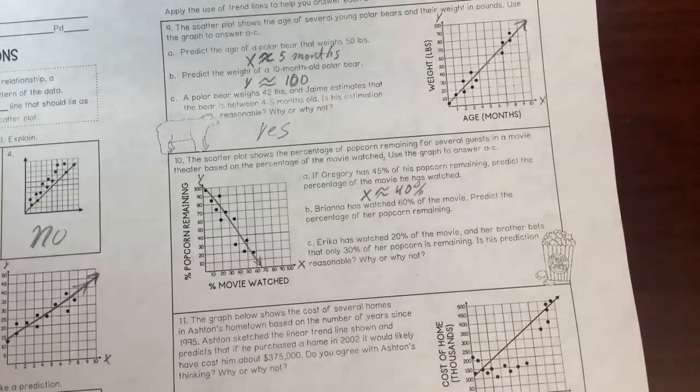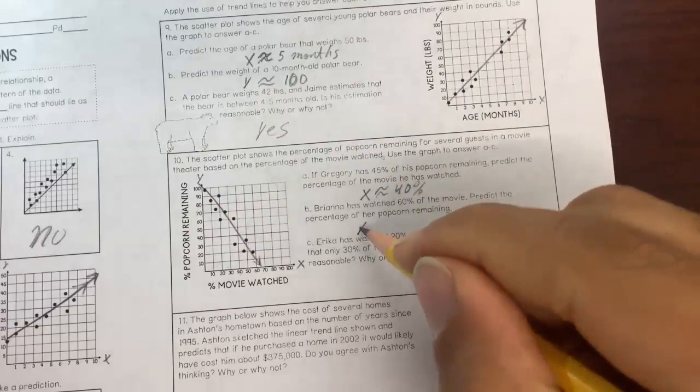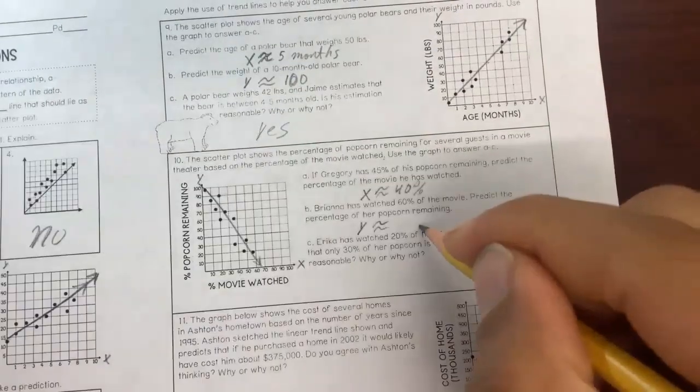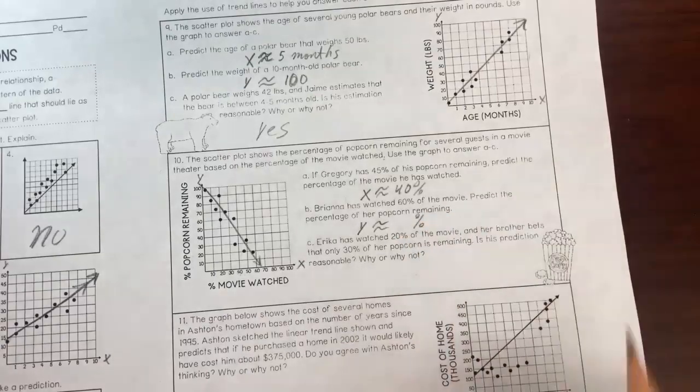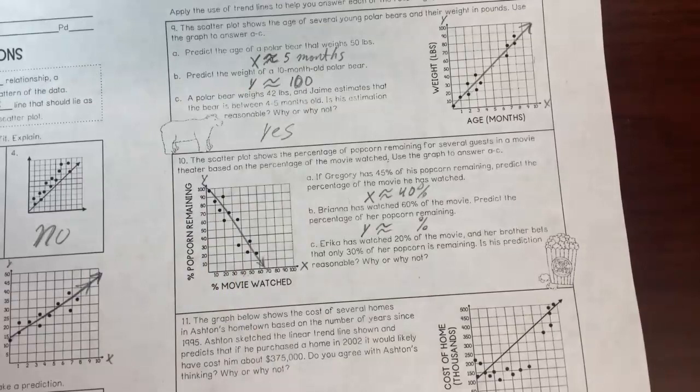Okay, so try B. Brianna has watched 60% of the movie. Predict the percentage of her popcorn remaining. So popcorn is going to be y, so my y is going to be approximately a certain amount, and we know it's going to be a percent. So here's my blank. Go ahead and pause the video, trying to figure out what you think it's going to be.